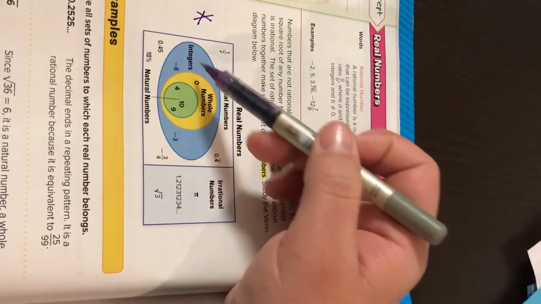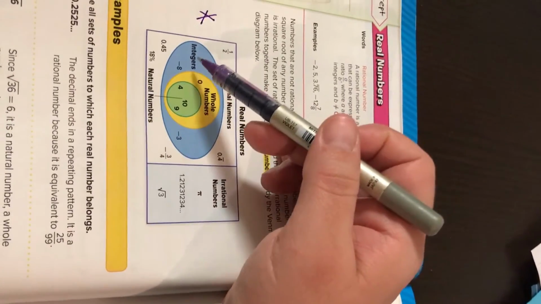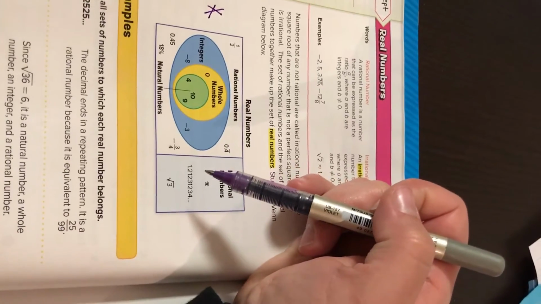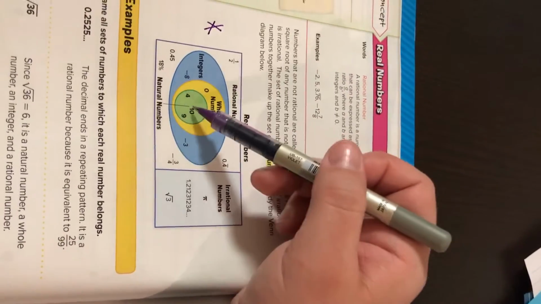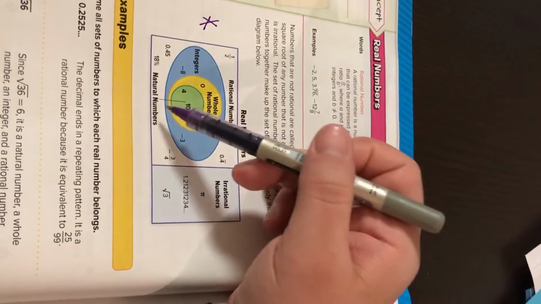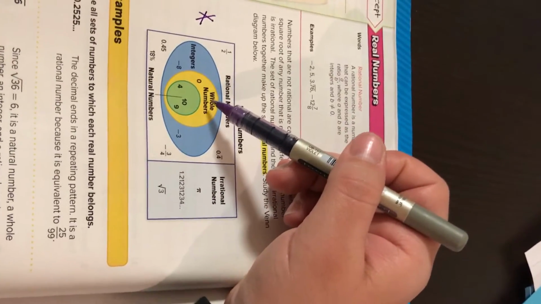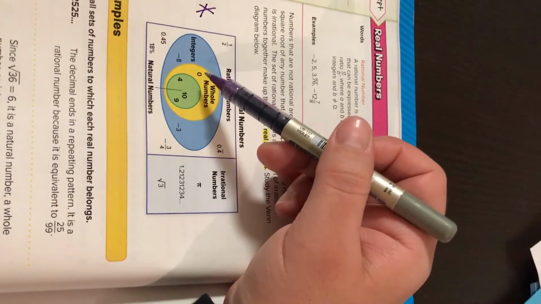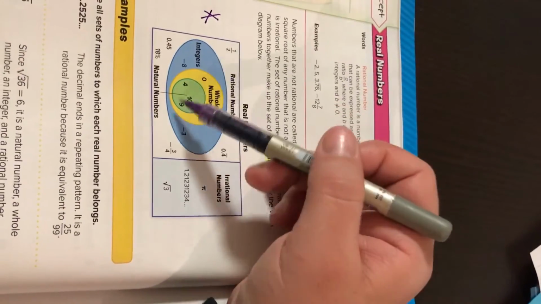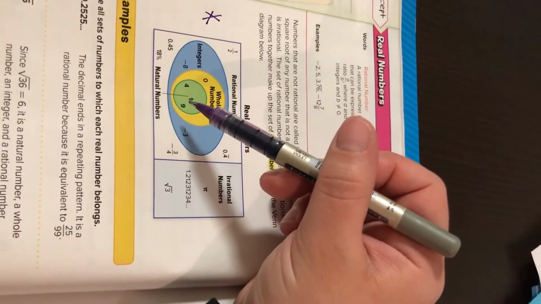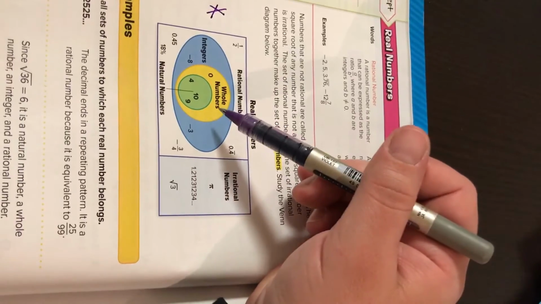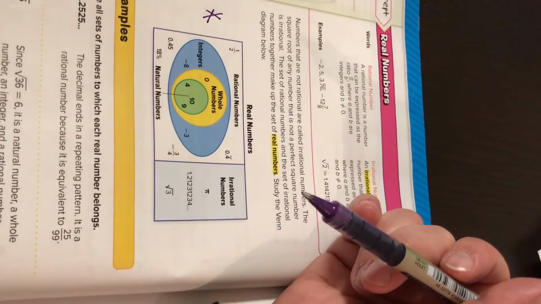So still no decimals. Integers, whole numbers, natural numbers have no decimals. Natural is only positives. Whole is positives and 0. Integers is positives, negatives, and 0. Okay, so -8 would be an integer, but not a natural number. 9 would be a natural, whole, and integer.